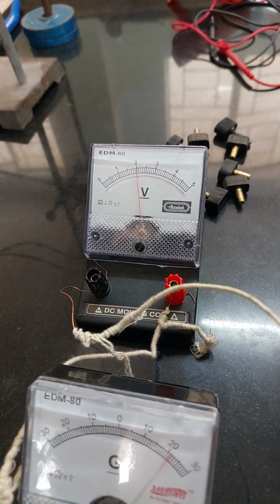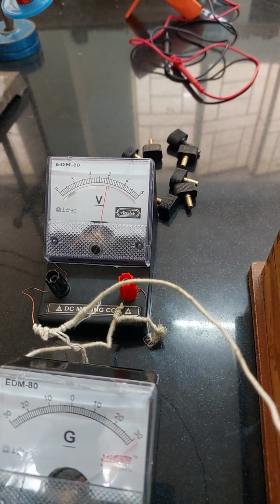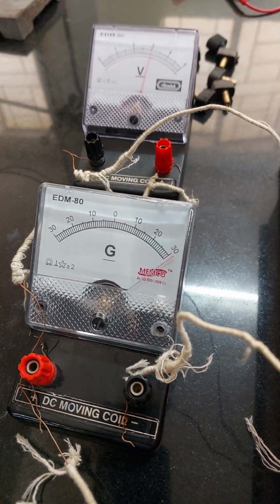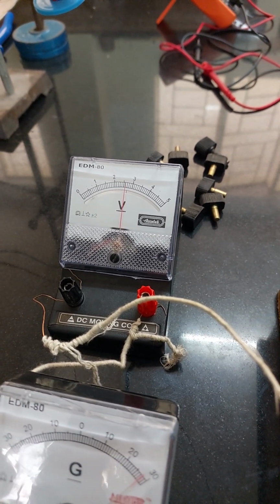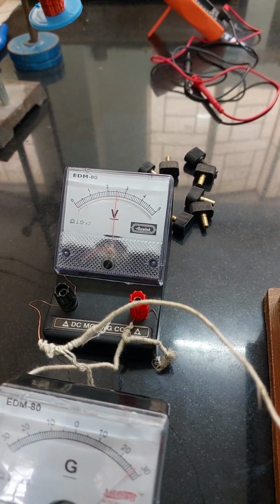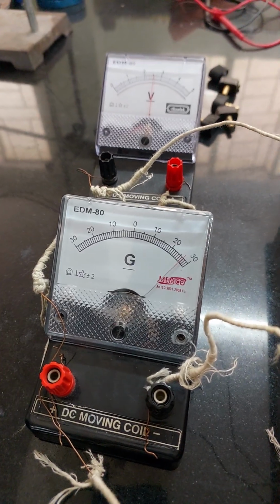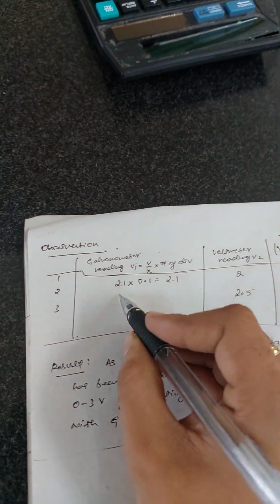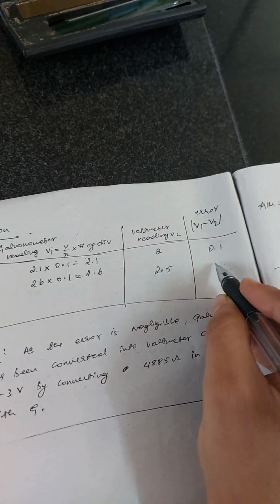For the next reading, I will again move the rheostat such that the voltmeter will show maybe 3 volts. You can keep it anywhere you like. Okay, the voltmeter reading is now 2.5. Galvanometer reading should have been 25, but it's 26. So voltmeter reading is 2.5 and galvanometer reading is 26 into least count, which will give me 2.6. So the error is still 0.1.